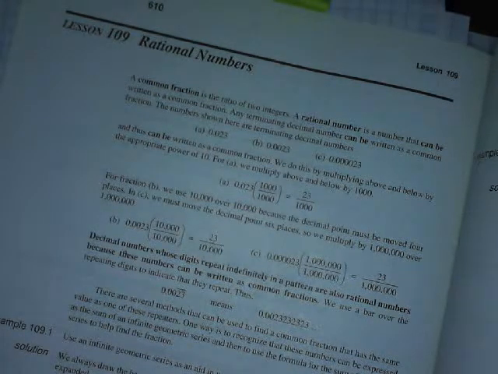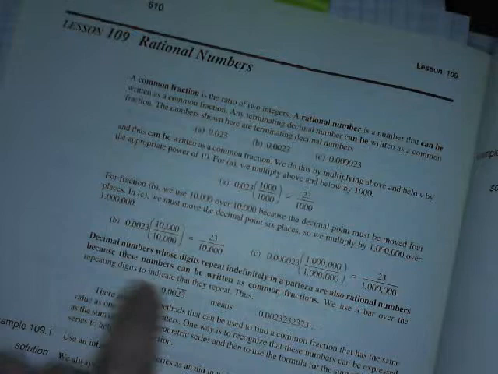Okay, so there's a way to do that. There's a way to actually write these as fractions. There's actually a couple ways to write these as fractions.